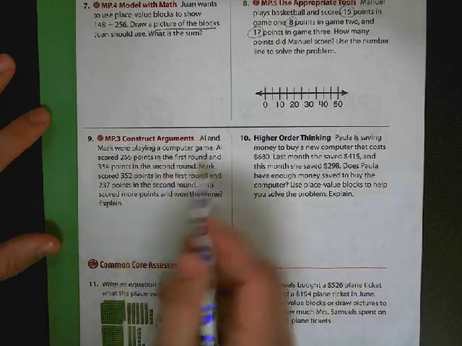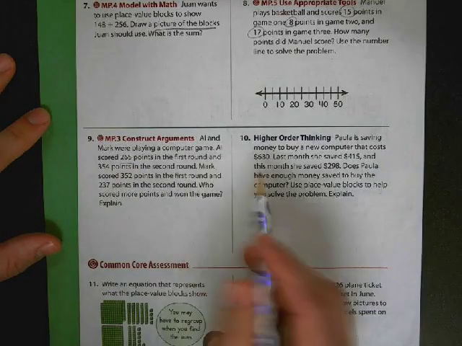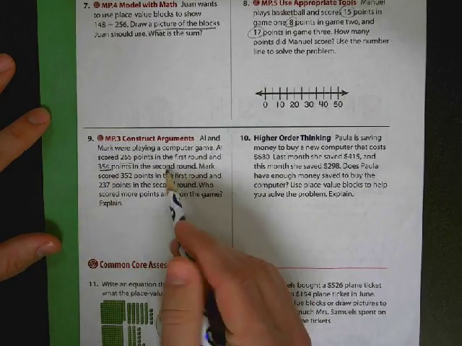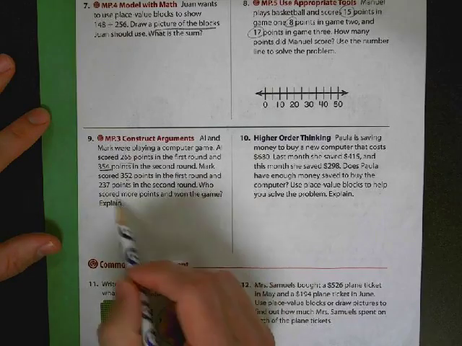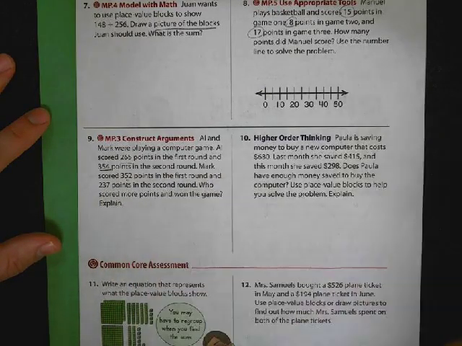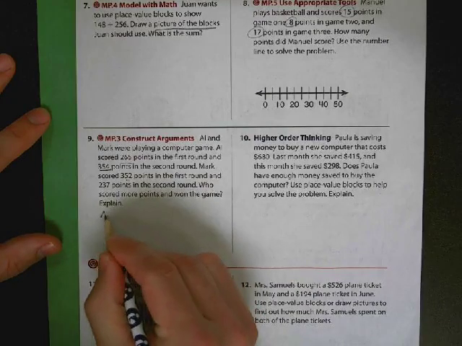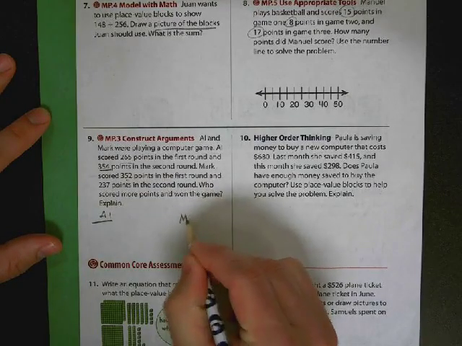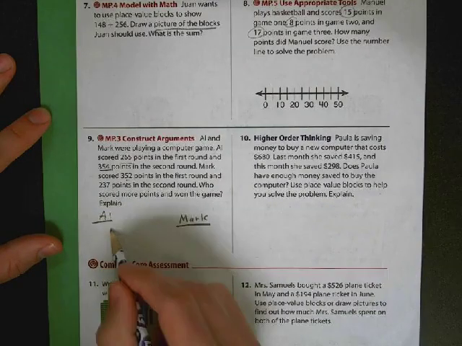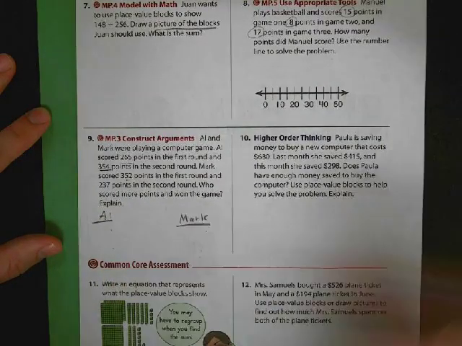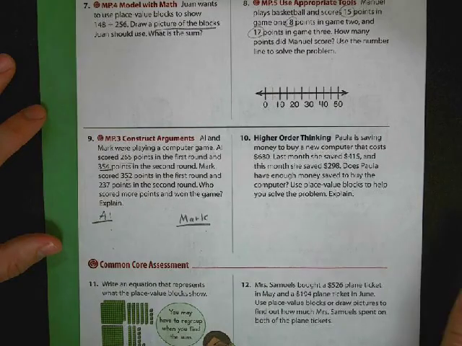Al and Mark were playing on a computer game. Al scored 265 points in the first round and 354 points in the second round. Mark had 352 in the first round and 237 in the second round. Who scored more points and won the game? Explain. So you've got Al over here, and you have Mark over here. You're going to add them, and if you compare them, which one's bigger? That's who won the game, whoever has more points.